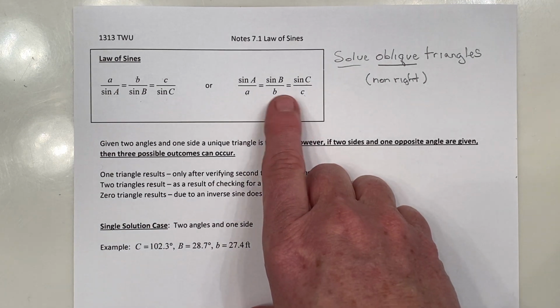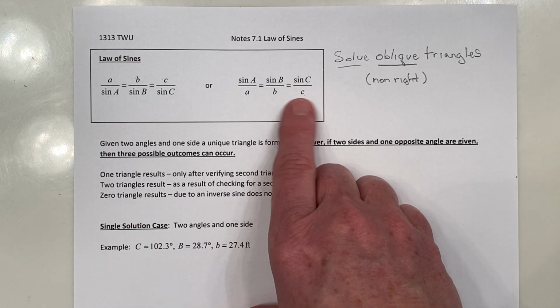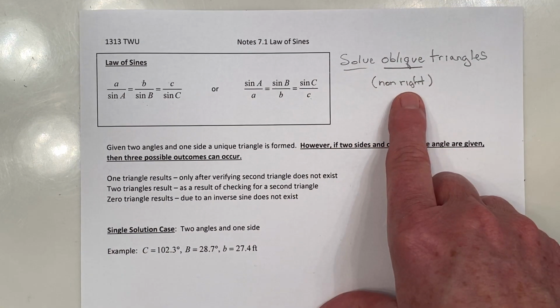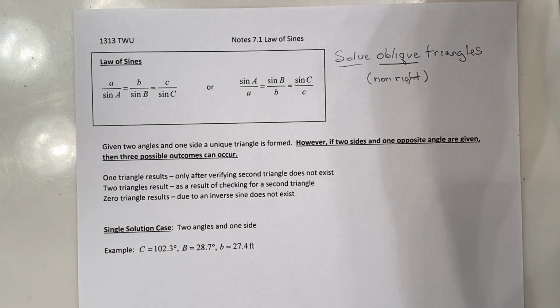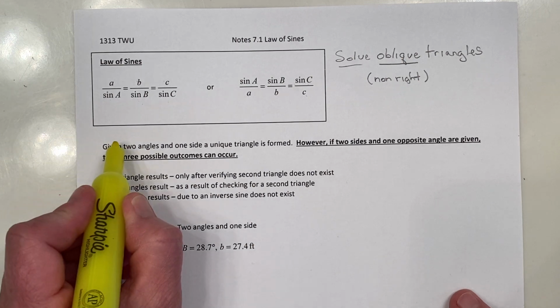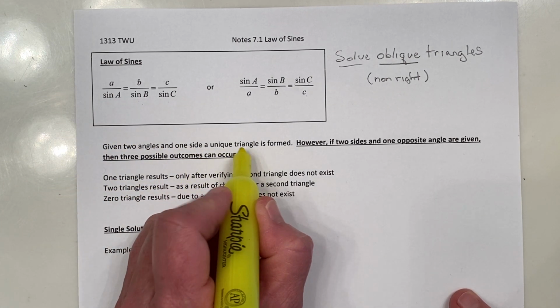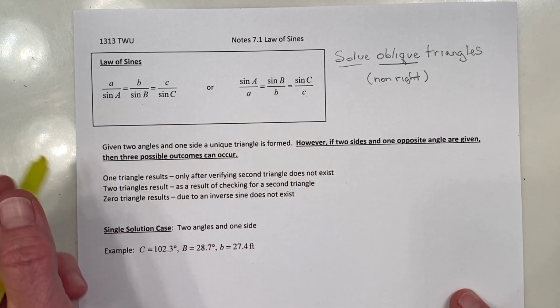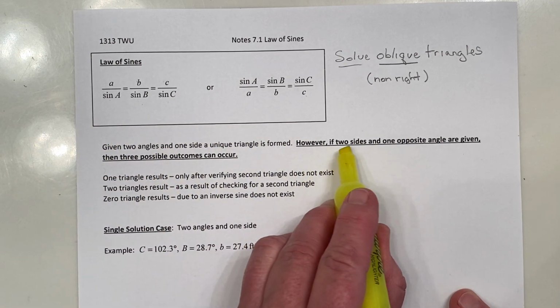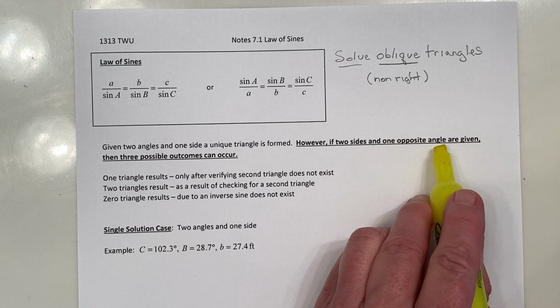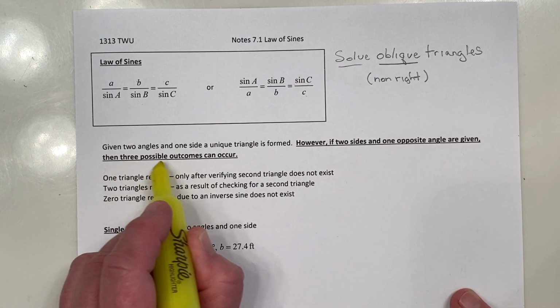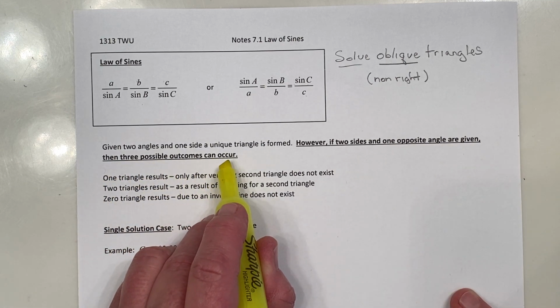So these equations with these fractions are going to help us solve oblique triangles. Different situations can present themselves. If we're given two angles and one side, a unique triangle is formed. However, if two sides and one opposite angle are given, then three possible outcomes can occur.